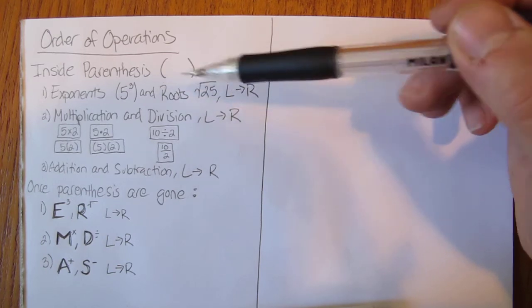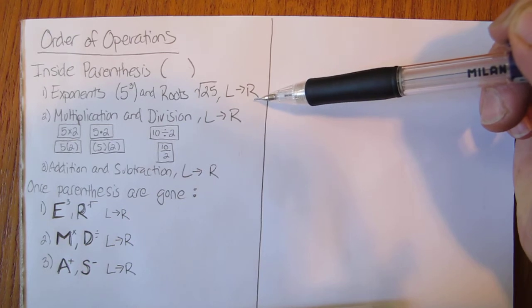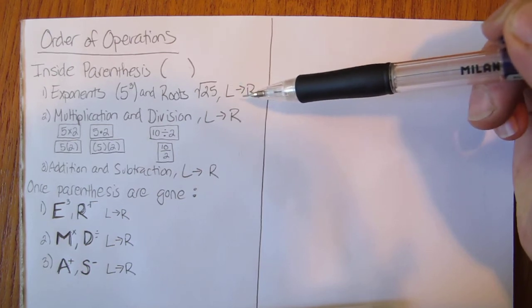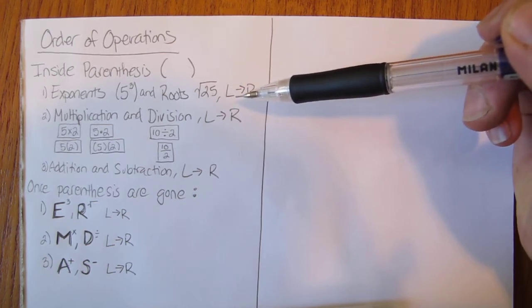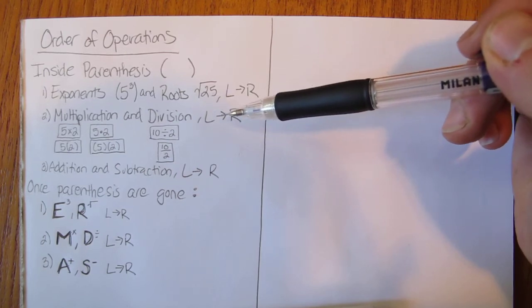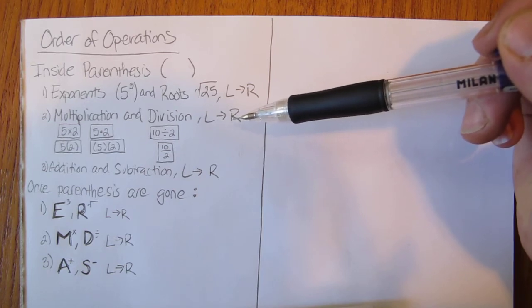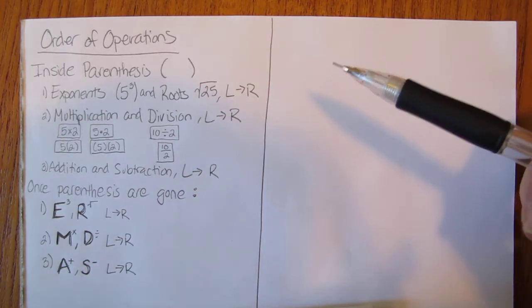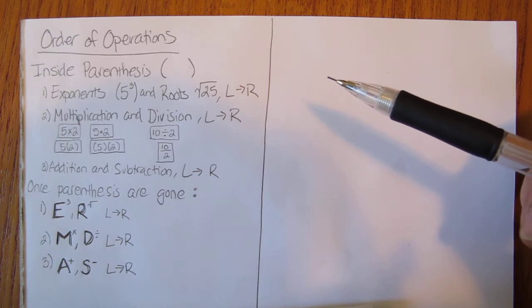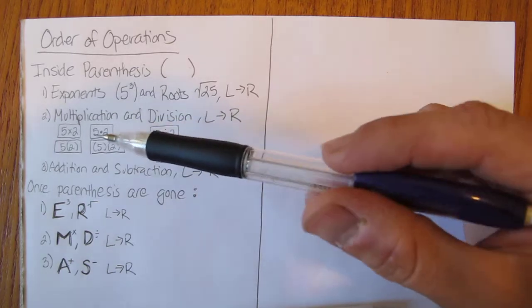Now, to figure out which order you do this, you always move left to right. So if there are no exponents or no roots in your problem, or once you've taken care of them, you move on to the next step, which is multiplication and division. And you'd move left to right whenever you're multiplying and dividing. Now, multiplication and division can be tricky because there are different ways to write multiplication and different ways to write division. So I have some examples here.